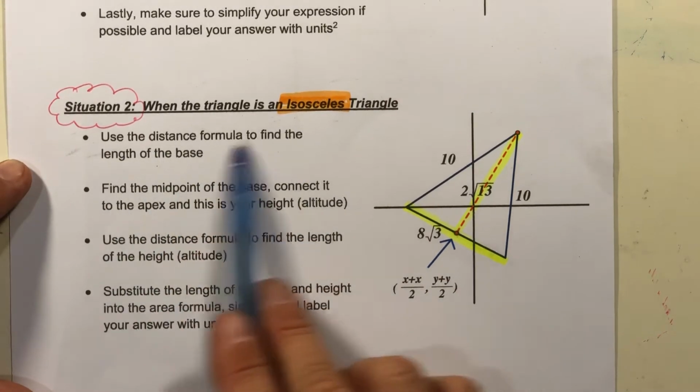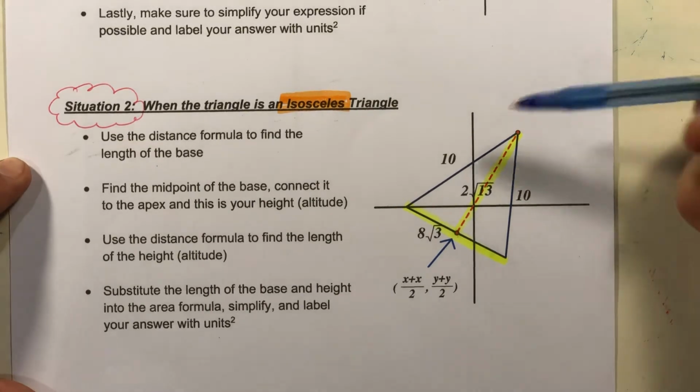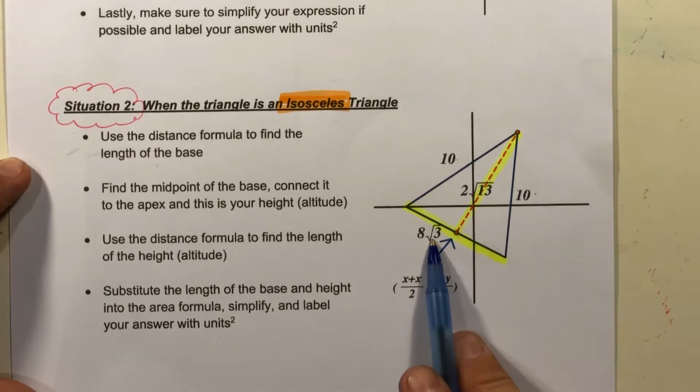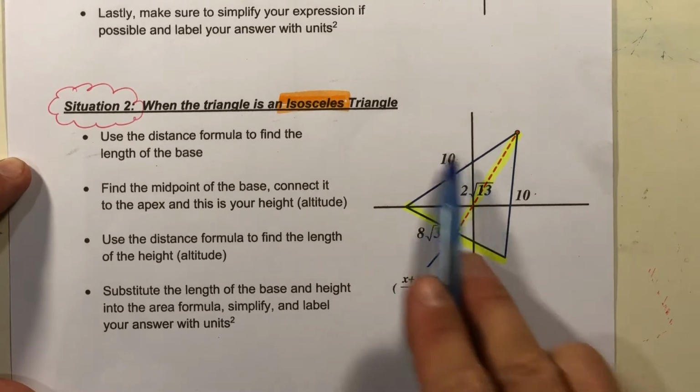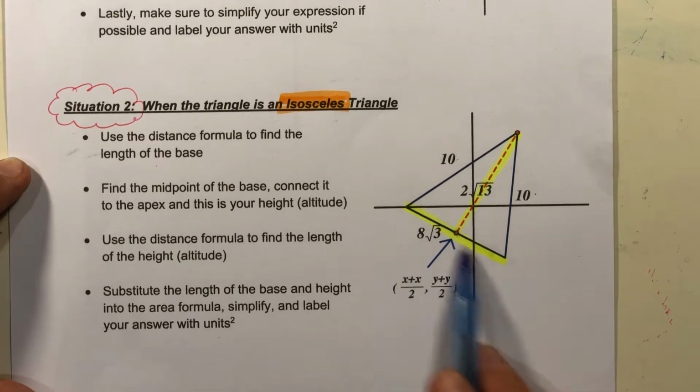First, it says use the distance formula to find the length of the base. Now, normally we're going to have all 3 side lengths. So if you notice, 10, 10, 8 radical 3. So these would be the 2 equal legs, right? And then this would be your different base. That's what we're going to use as the base.